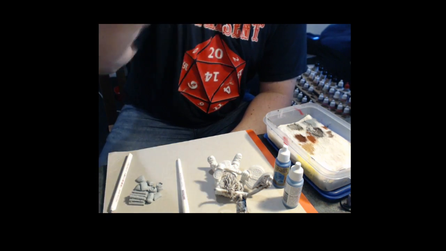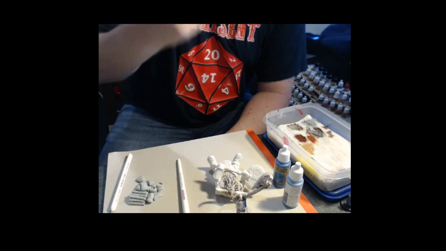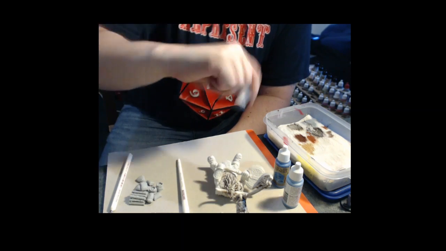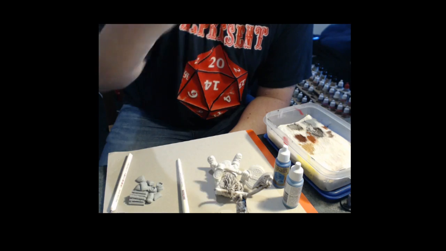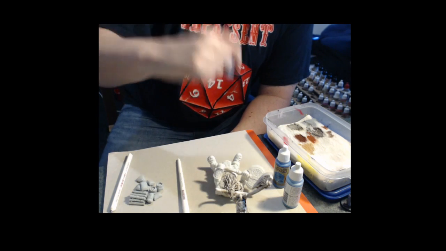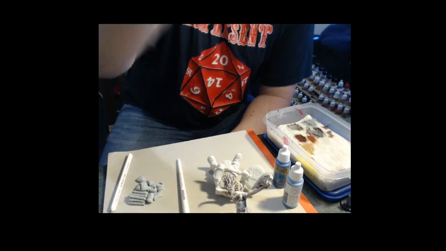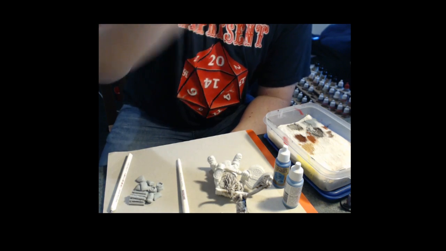So the darkest blue that I'll be using is deep blue on this, and that's like the very, very shadow. So typically I base coat, which is just basically the first coat of paint on the miniature. Whether that's spray painting or not, it's entirely up to you. This is just me brushing it on. That's what I prefer.